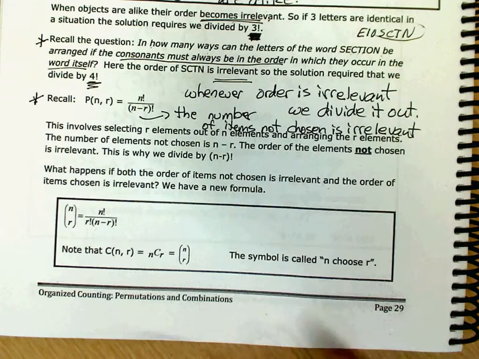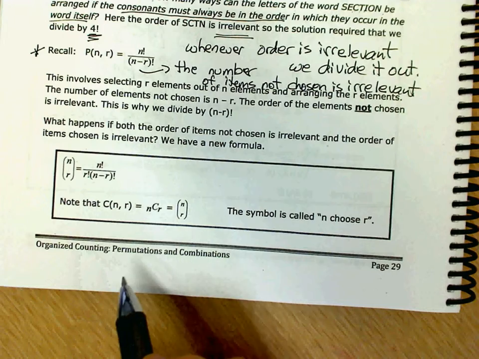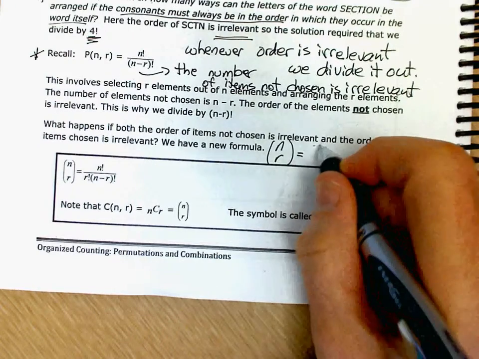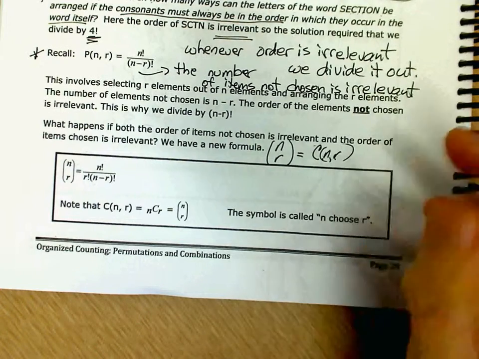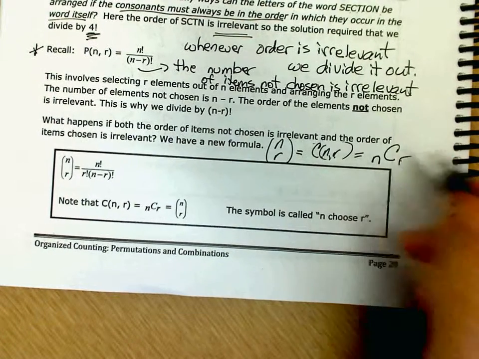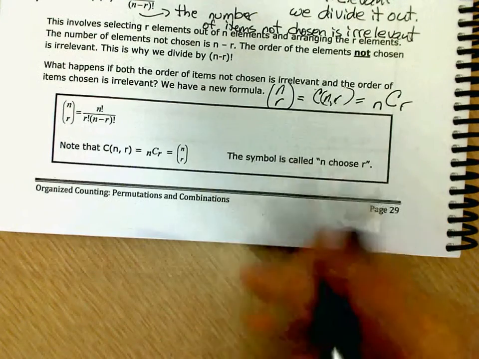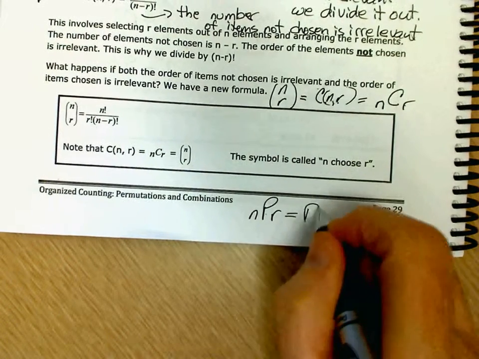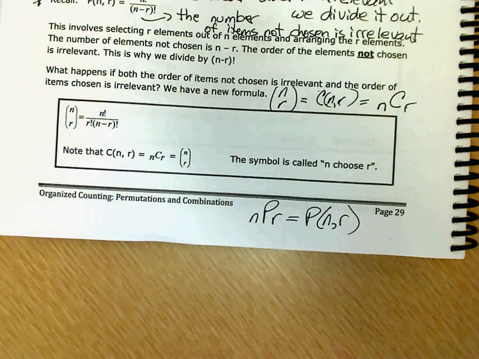So today we have a new formula for combinations. The symbolism for combination can be n choose r. You can also write it as C for combination, n choose r, or your calculator will most likely show it like this, n choose r. This is all asking for the same thing. Just like when we had the permutation symbolism, we had nPr, or that's equivalent to writing P n r. Okay, just equivalent symbolism I want to make you aware of.